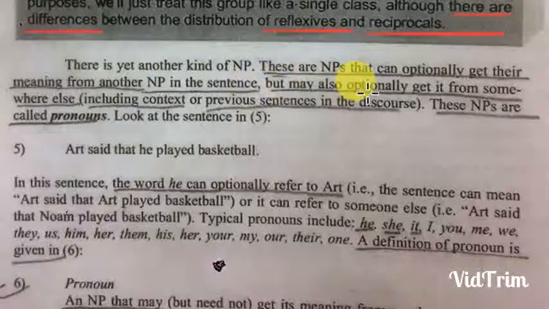These are noun phrases that can optionally get their meaning from another noun phrase in the sentence, but may also get it from somewhere else, including the context or a previous sentence in the discourse. These noun phrases are called pronouns. Art said that he played basketball. Here, he is the pronoun.